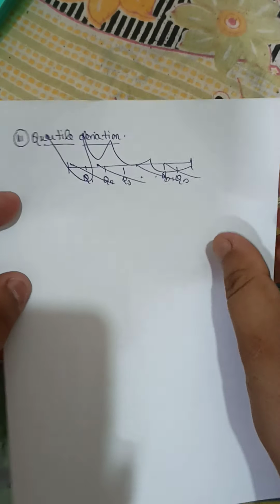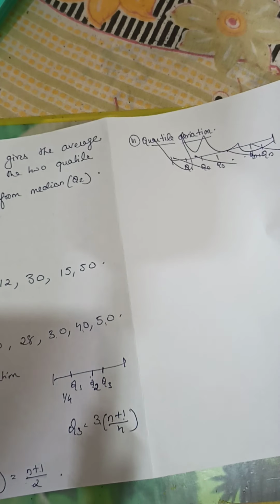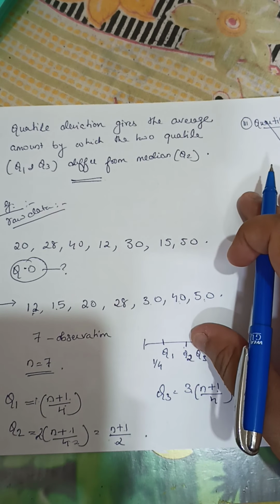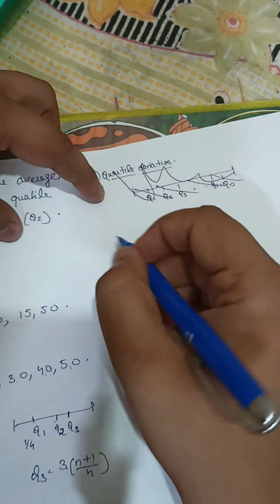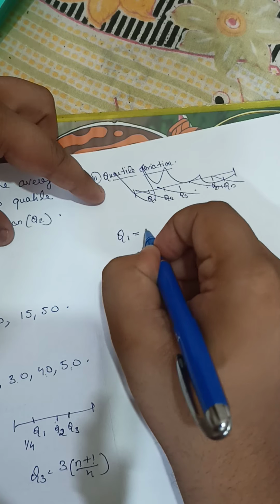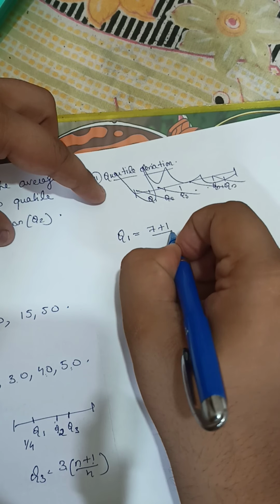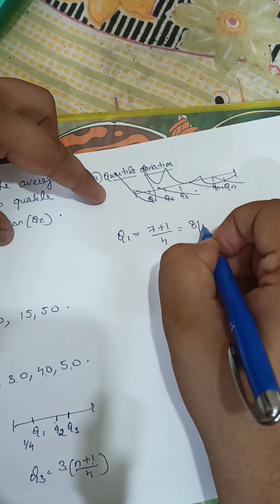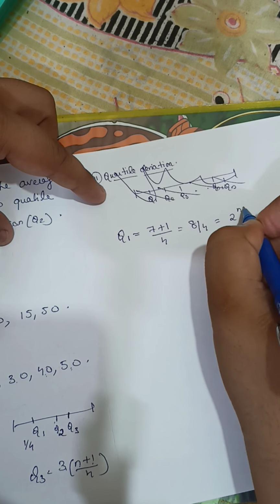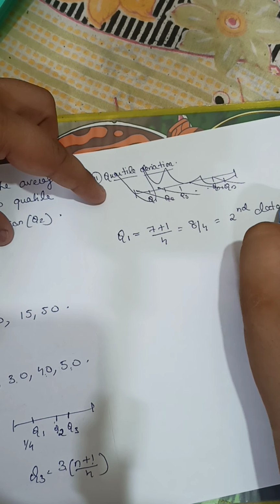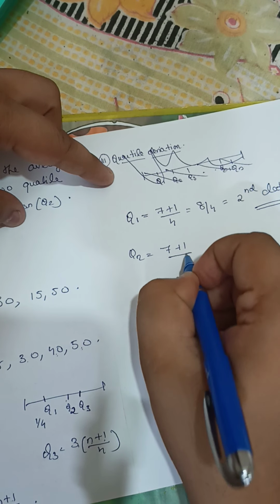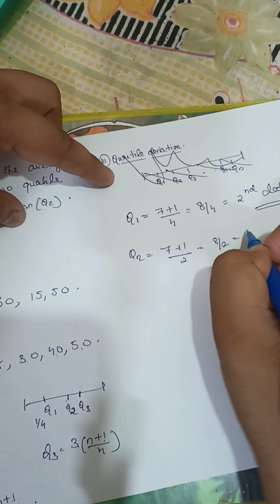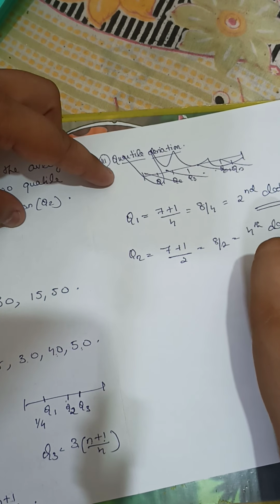So there are 7 observations. Q1 is (7 plus 1) by 4, which is 8 by 4, so the second data is Q1. Q2 is (7 plus 1) by 2, 8 by 2, the fourth data, which is the median.